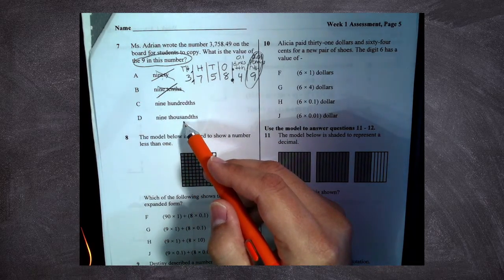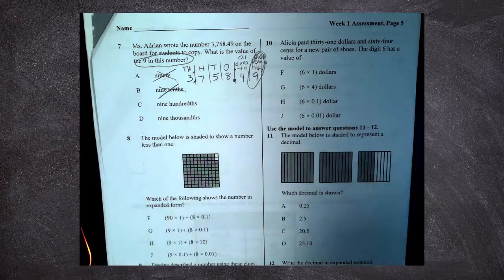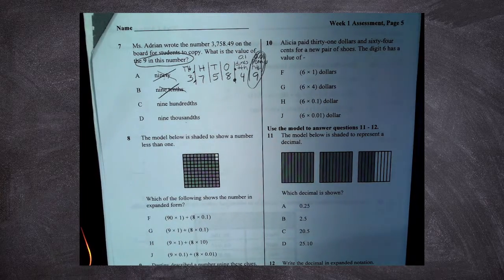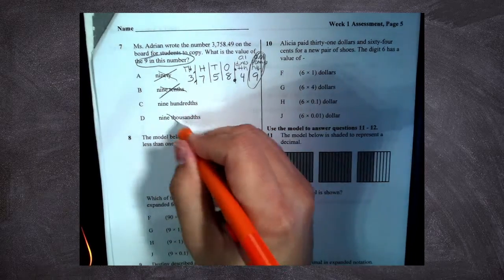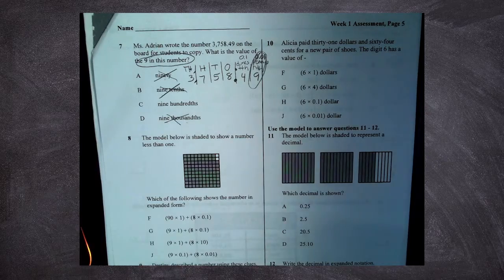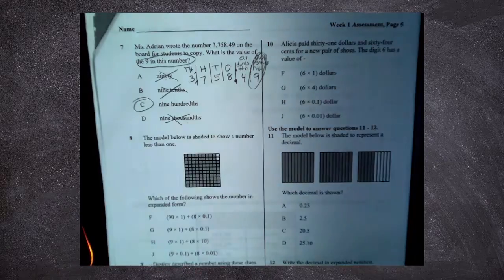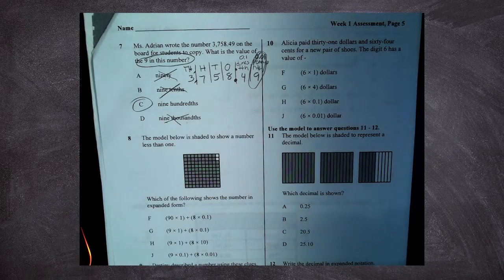9 thousandths. Did we ever talk about thousandths when we were doing our decimals? No, not once. Not once did we talk about thousandths. So I really, really doubt that would be my answer. My answer would be 9 hundredths.